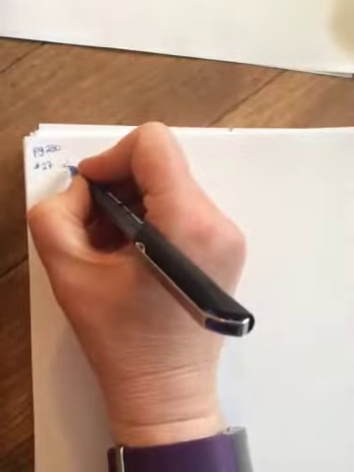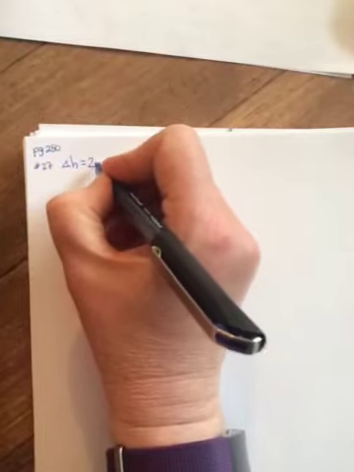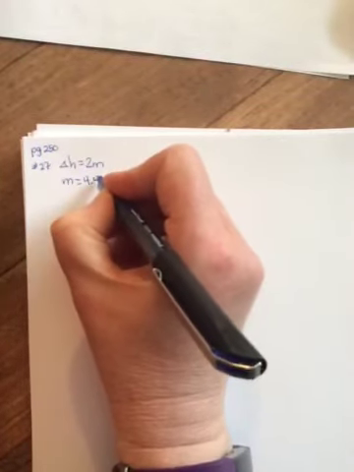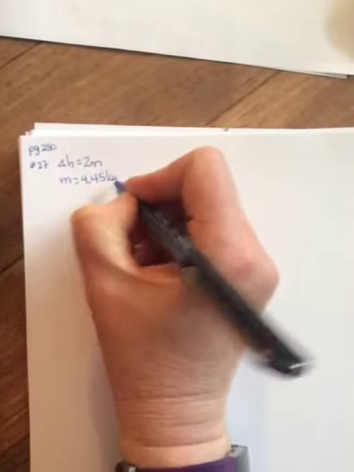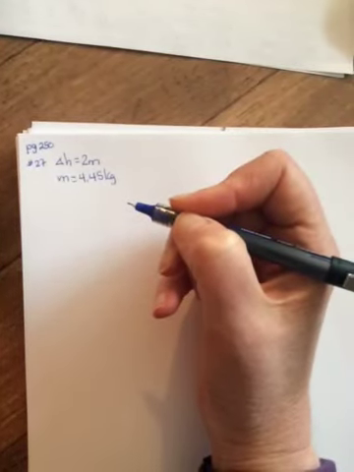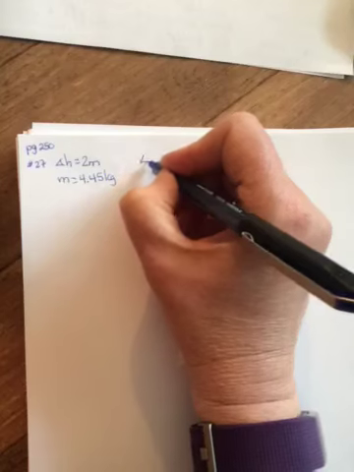All right, practice questions. First set, we're on page 250, and these are with gravitational potential energy. Number 27 says a framed picture is to be hung on the wall and is lifted through a distance of 2 meters. So that's your delta H, 2 meters. If the picture has a mass of 4.45 kilograms, calculate its gravitational potential energy with respect to the ground.